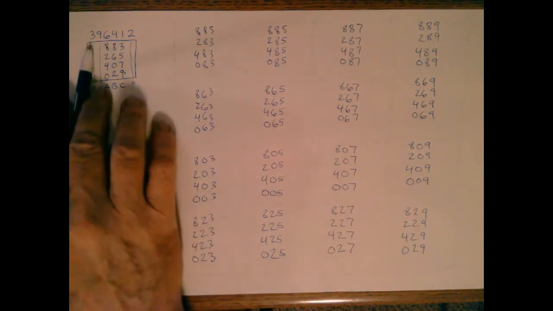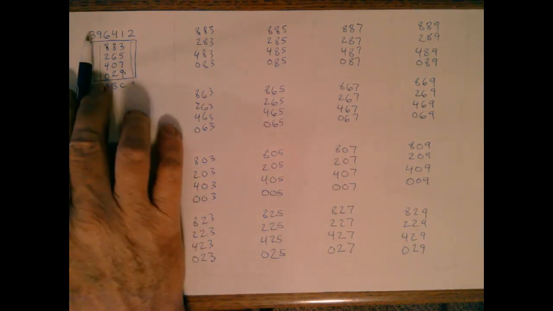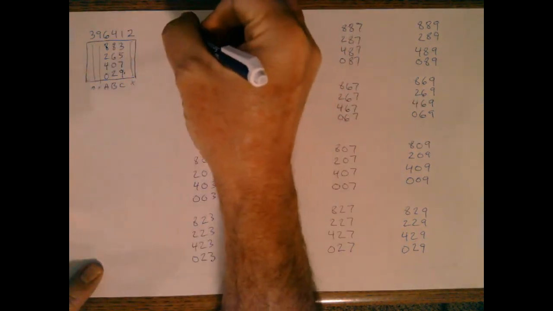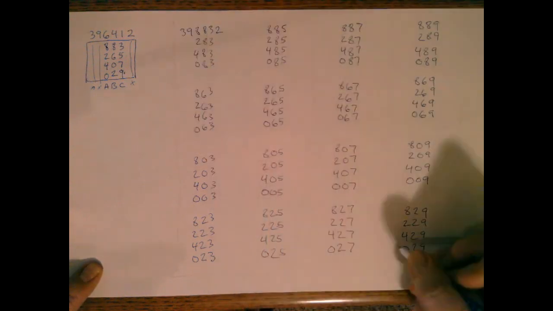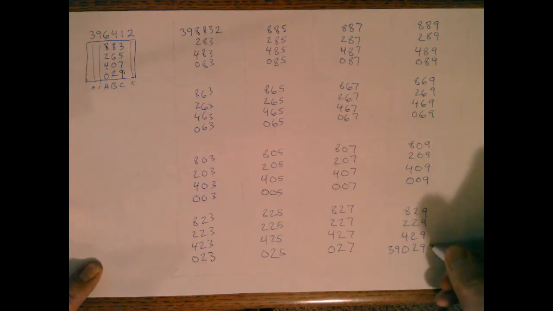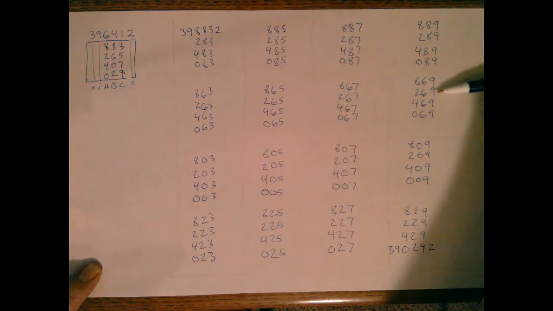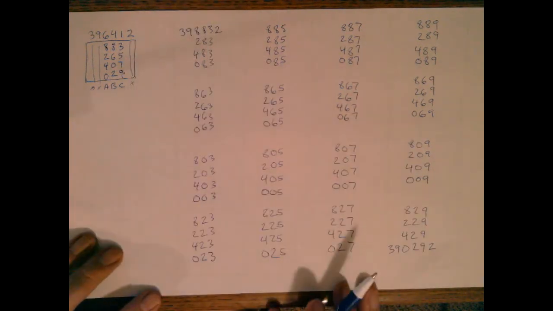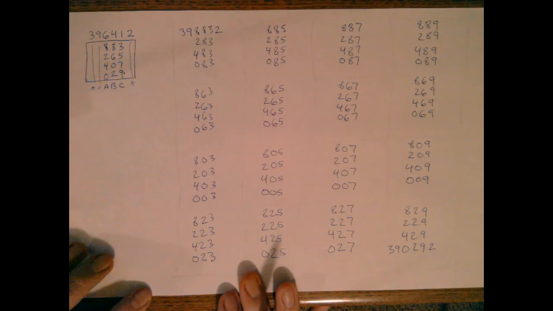All right, now it's important to remember that these constants here, I've got a 3 and a 9 at the beginning and a 2 at the end. So every key on this page starts with a 3 and a 9 and ends with a 2. So if I were to take, for example, this key right here, 269, the actual bidding for that key is 39269 2. But I'm not going to write it every time because that would actually get in the way of looking at the numbers.